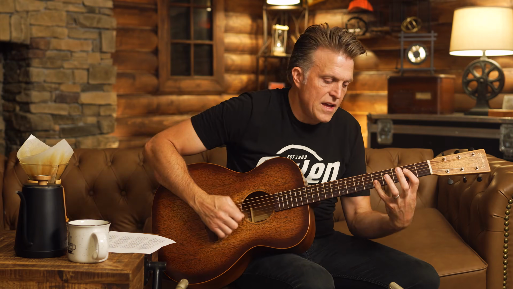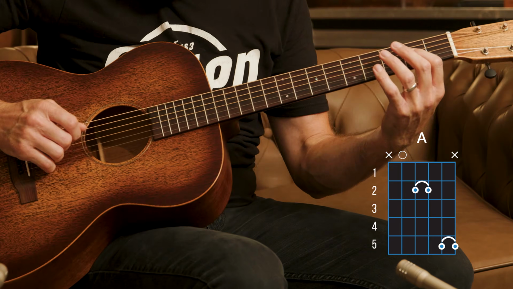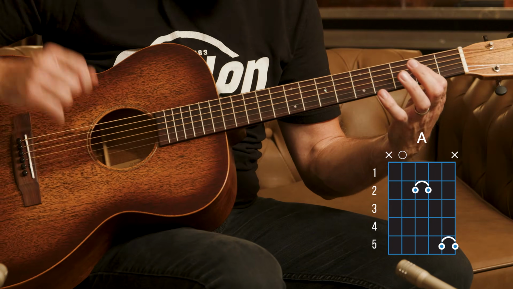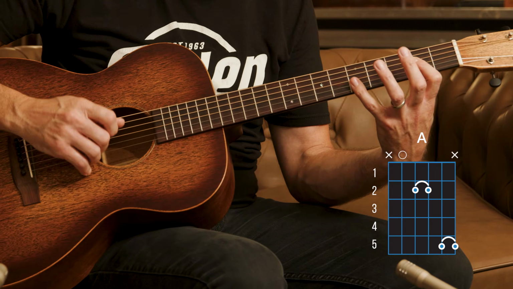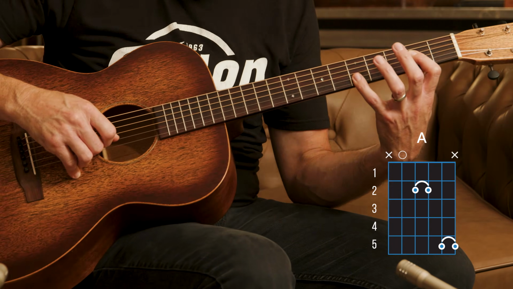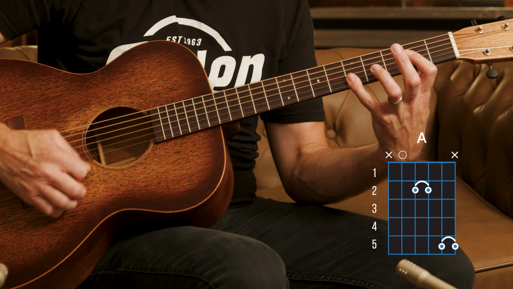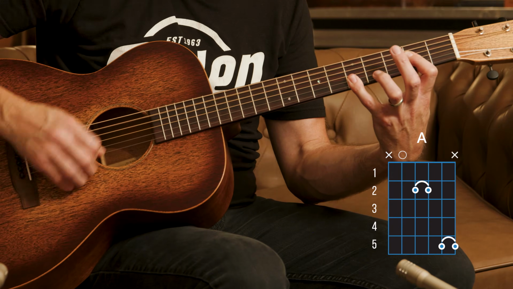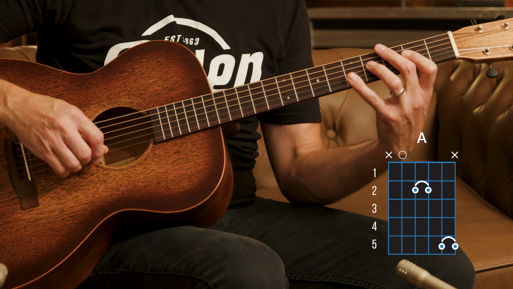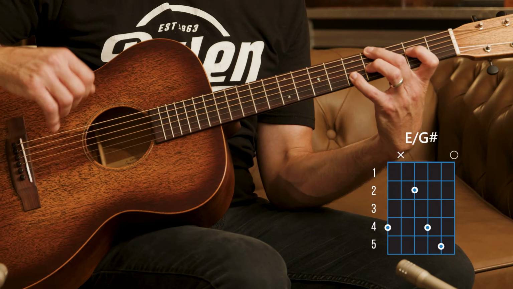Well, let's take like this A that I played just a second ago. This is going to be index finger on the D string of the 2nd fret, G, 2nd fret, still held down by the index finger, a little tiny bar, and then a pinky is going to be on the B string and the high E of the 5th fret. 2 little bars, right? And so that A would be the 1, and then this E over G sharp.